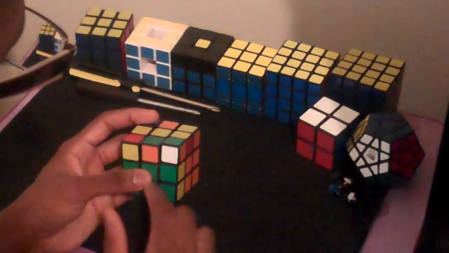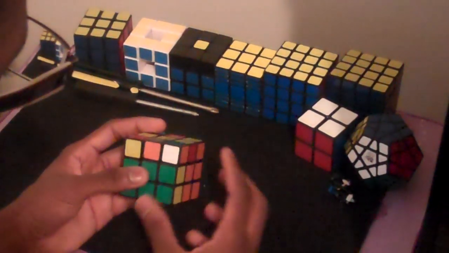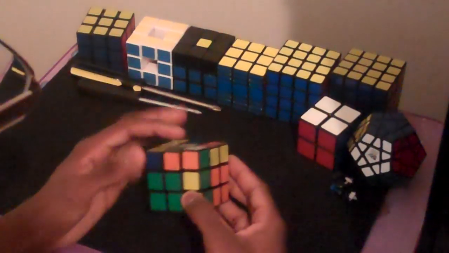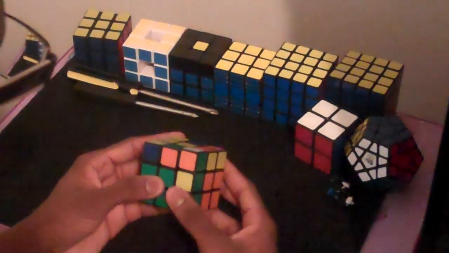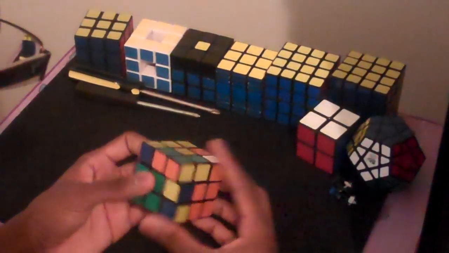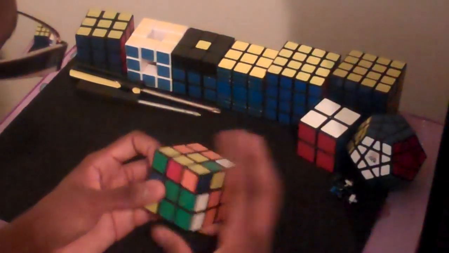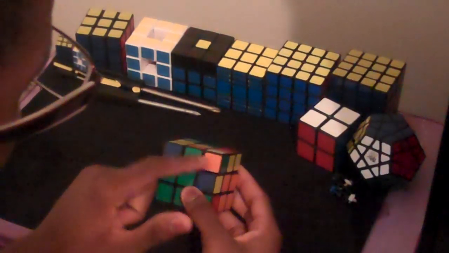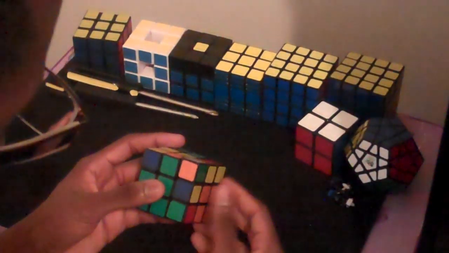this case, which was white down on top. That's going to be using the trigger. And you have this case, when white's on top and they're matching. That's a reverse trigger. And you have this case, white on top, opposite. That's going to be your trigger.